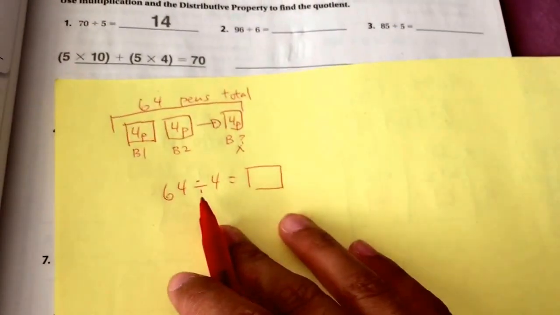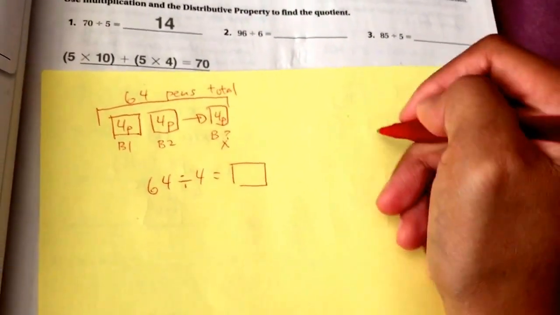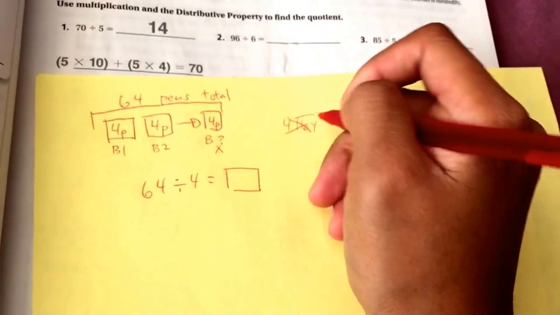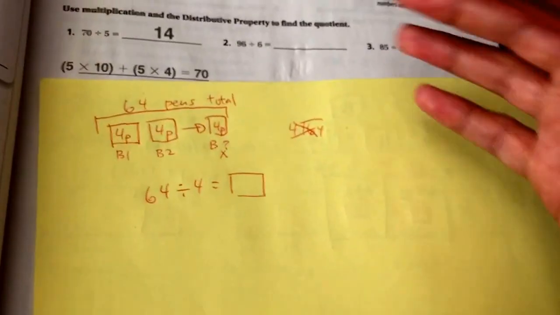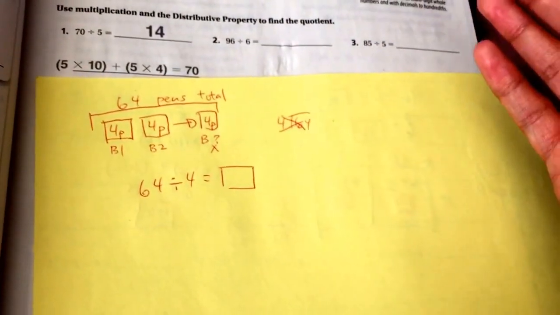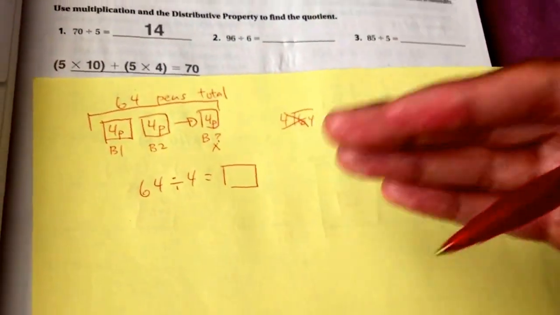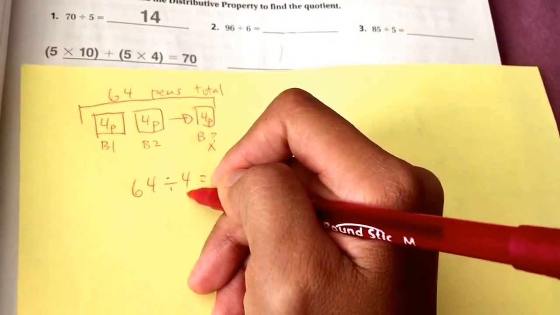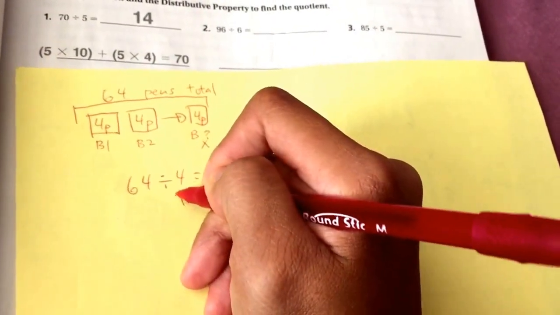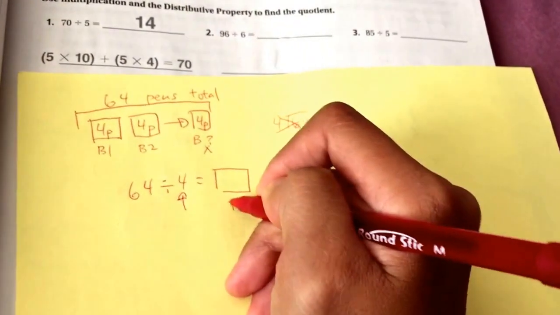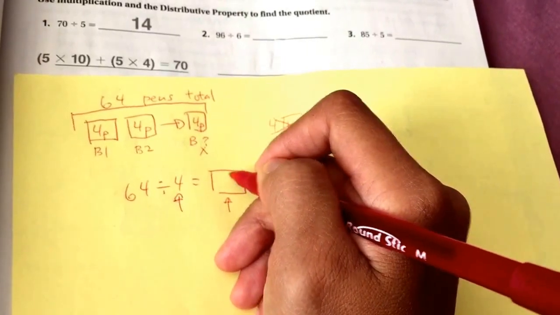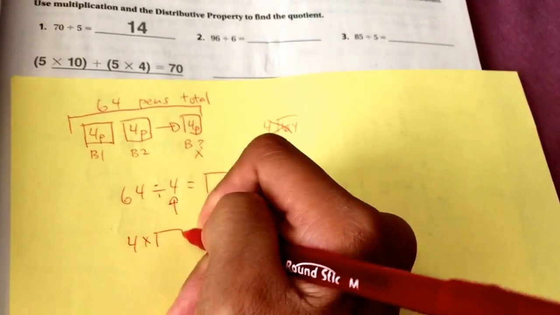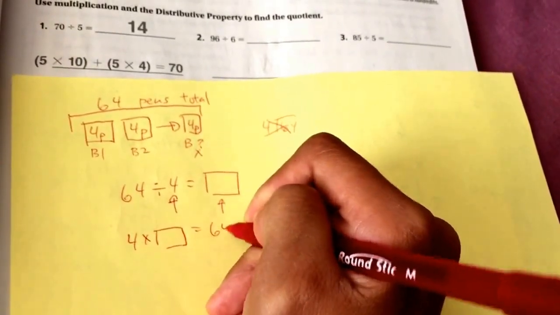And some of you might know how to divide this in terms of doing 64 divided by 4, but they don't want you to do it in that method. They do want you to use the distributive property. So I'm going to get you started with the distributive property, but I'm not going to show you all the way. So if we're using the distributive property to figure this out, we're going to look at that 4 and your quotient, which is your answer. Know that 4 times your quotient should equal your dividend.